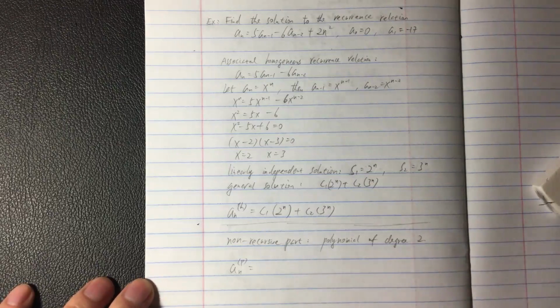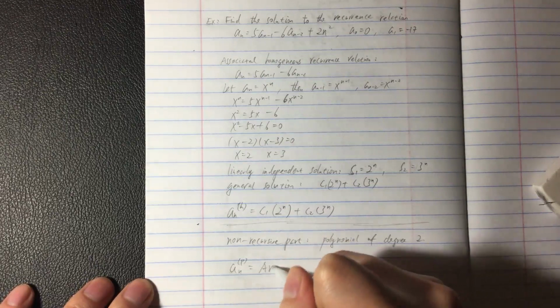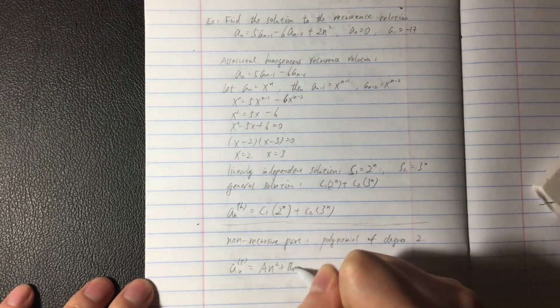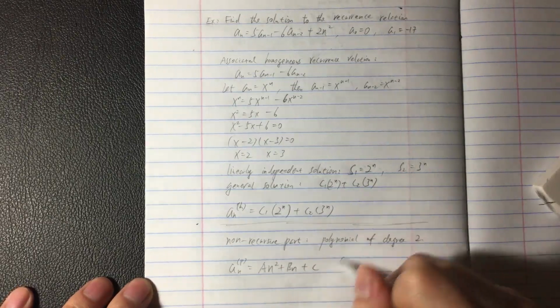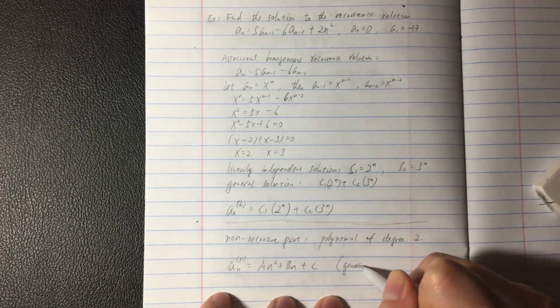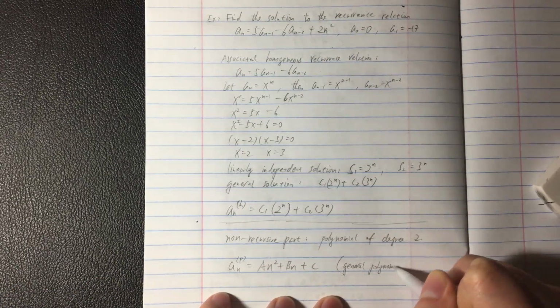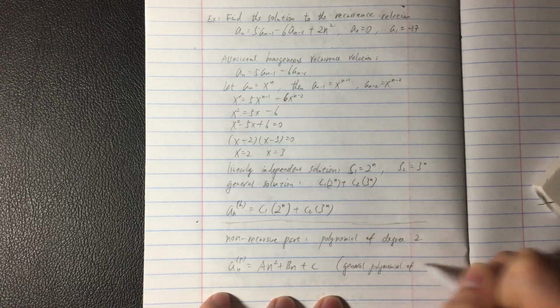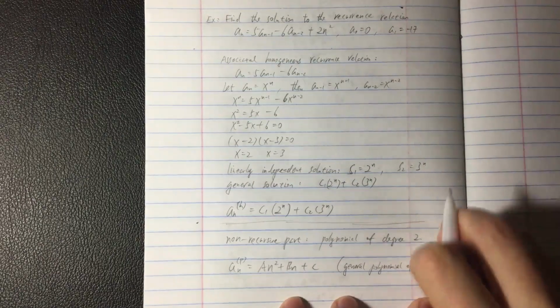A general polynomial is an^2 + bn + c, where the variable is n.